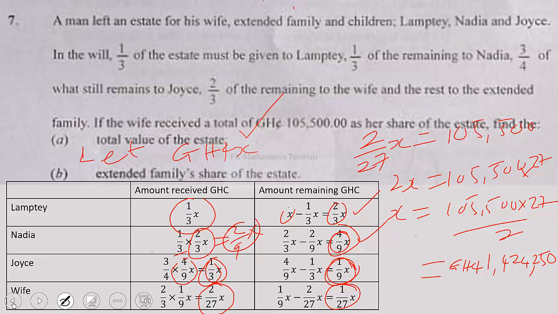So the B part says we should find the extended family share. So the extended family share will be equal to what is remaining here, which is 1/27 times X. So the B part, extended family share will be equal to 1/27 times 1,424,250.